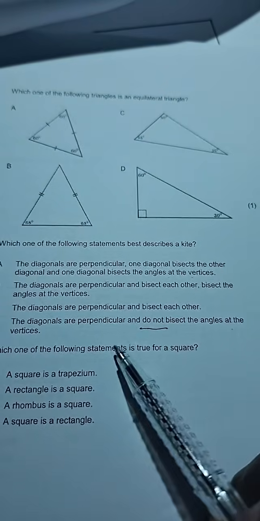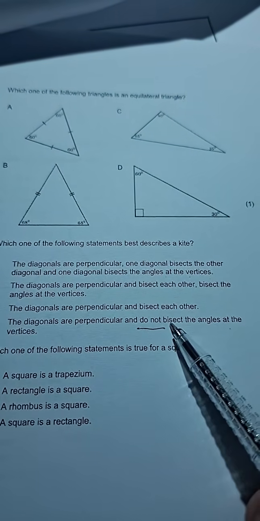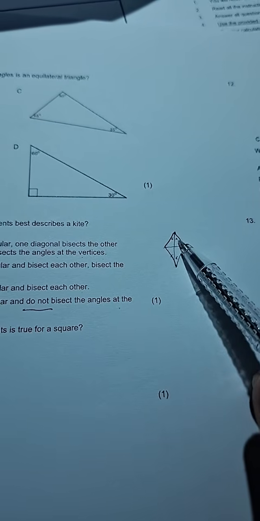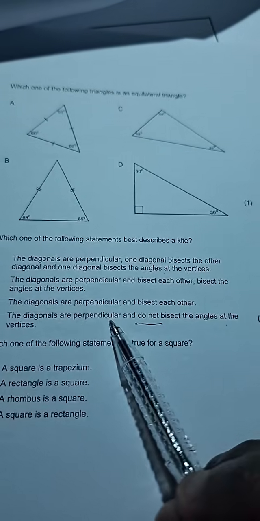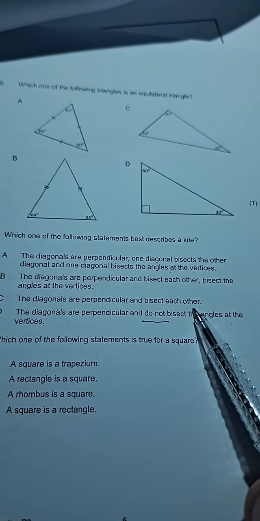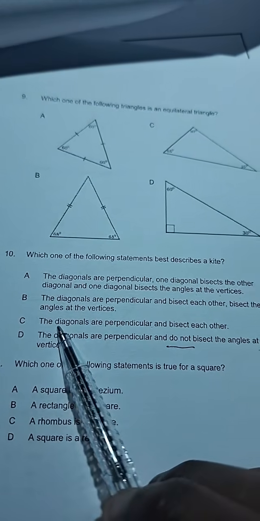Remember, the word bisect means to cut into two equal parts. So this diagonal, the long one, will bisect the angles at the vertices. So you can't say the diagonals are perpendicular and do not, because there's one that does. So D is out.